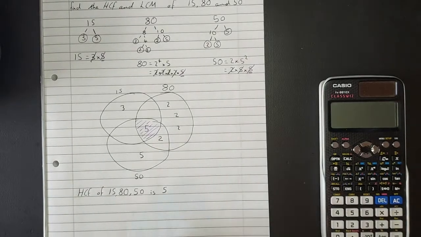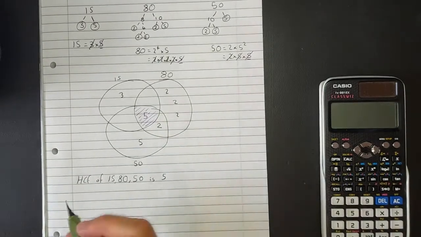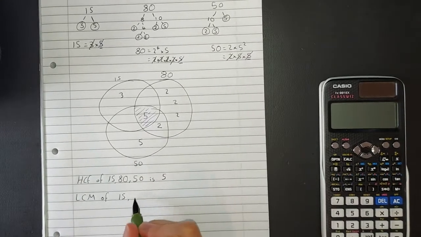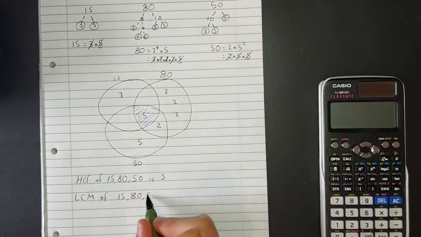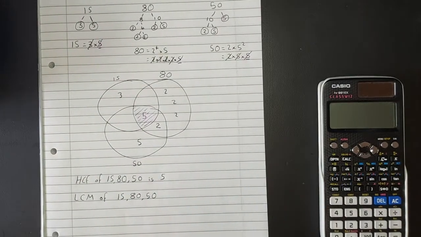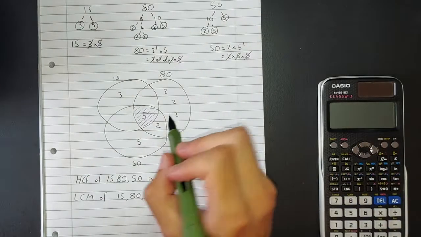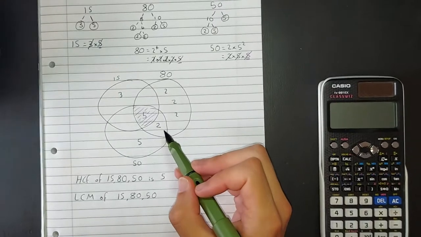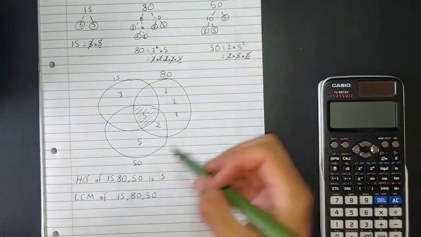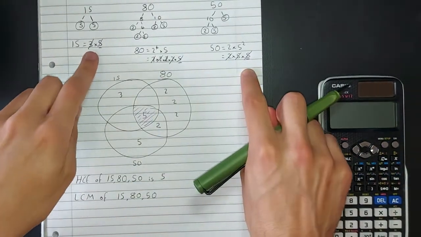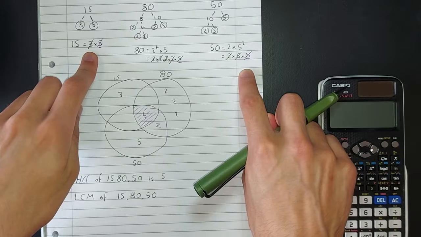Now let's have a look at lowest common multiple of 15, 80, and 50. Okay, so we're going to have to times everything that's in them circles together. Now it still works exactly like if you had 2 circles, okay? We have only written the 5 once when it appears 3 times, and we've only written one of the 2s once when it appears twice, okay? So this calculation will have less numbers in it than all 3 of these added together, and then it should hopefully give us our answer.